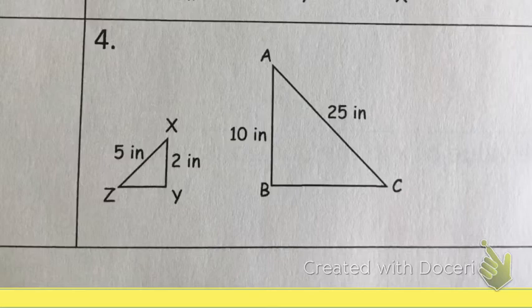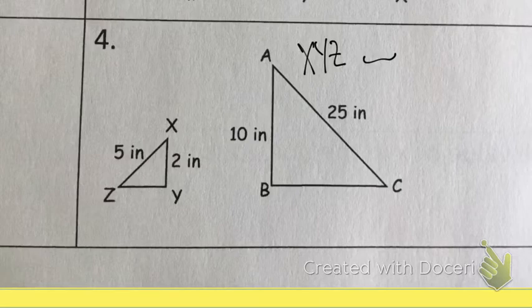No. All right, looking at number 4, let's look at this statement again. I'm going to call my first one XYZ. I want Tangent to tell me what XYZ would have to be similar to.